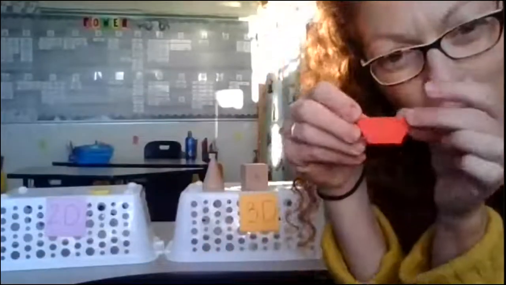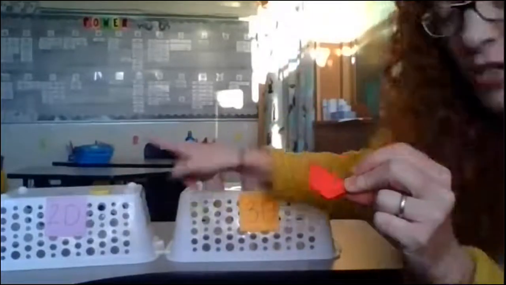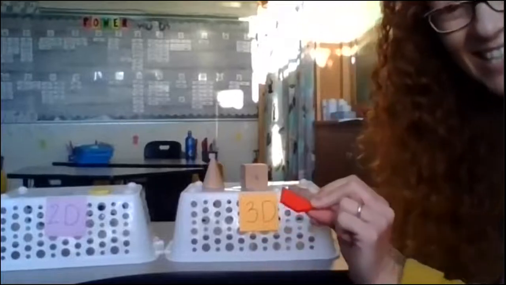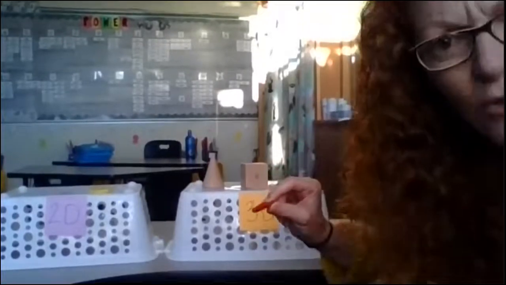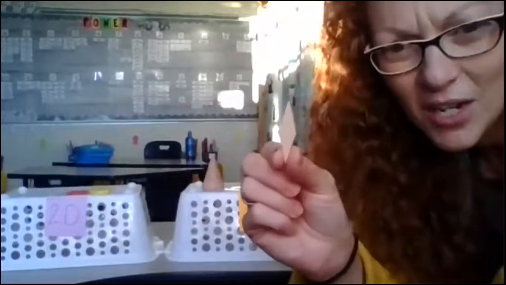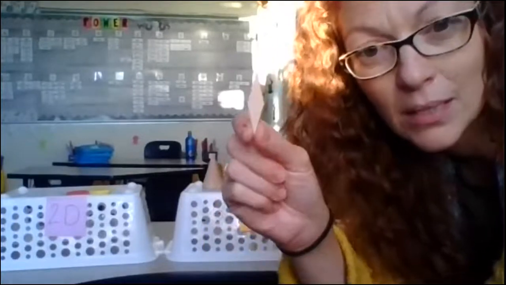I can clap it. So is this 2D flat or 3D solid? It is solid. Solid? Who said that? No, it's flat. You tried to trick me, didn't you? All right, let's try this shape. This rhombus. It looks like a diamond, but in first grade, we call it a rhombus.